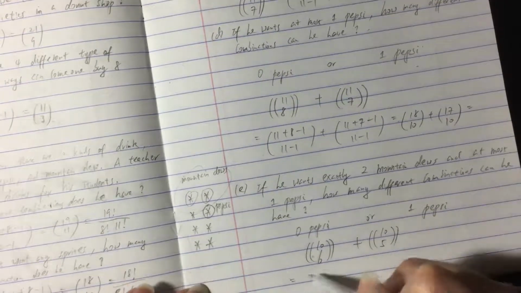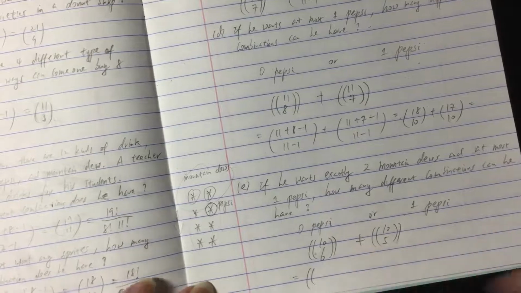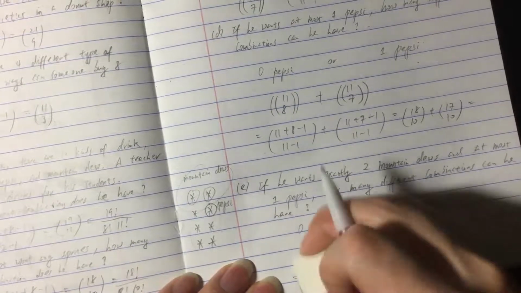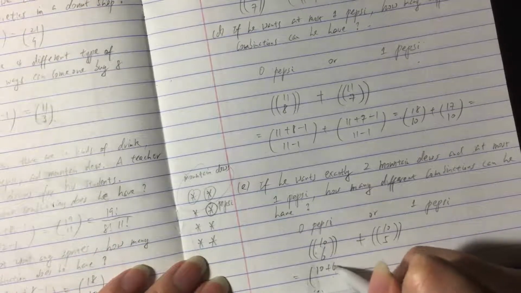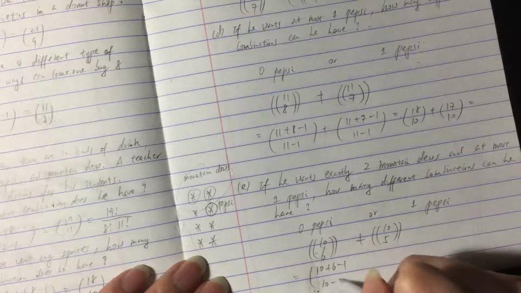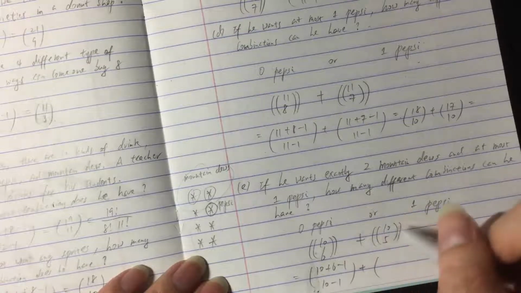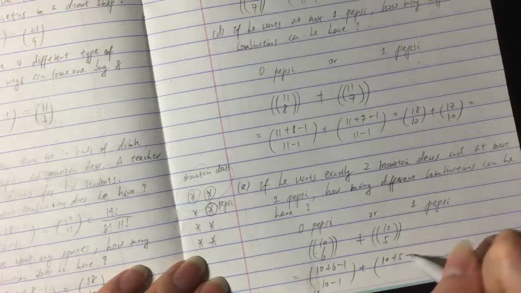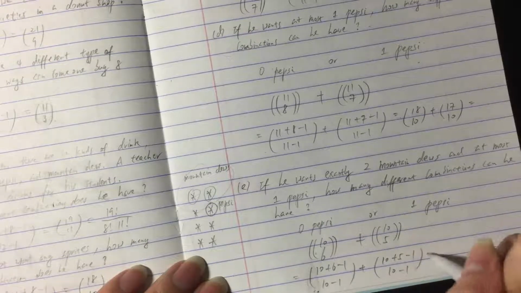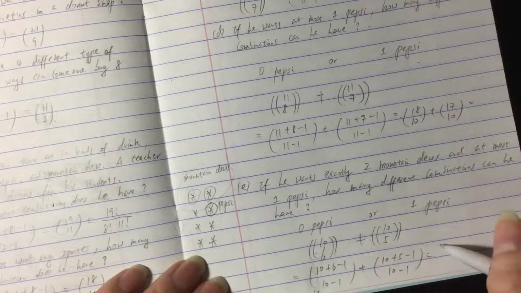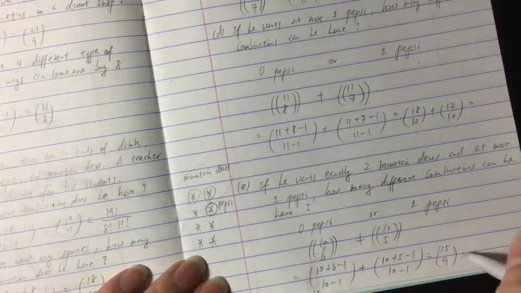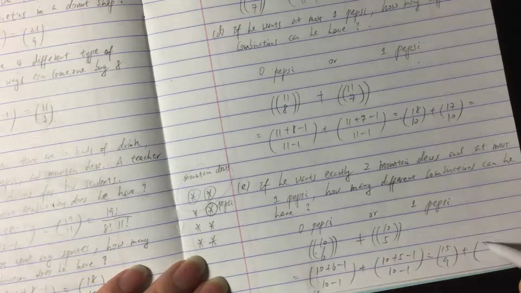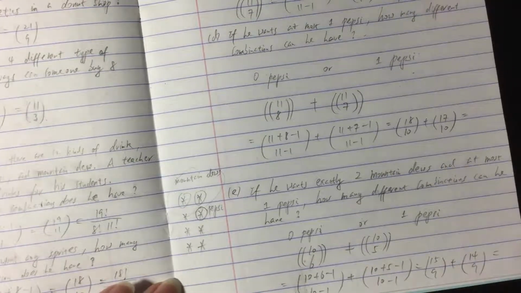Then use the formula. 10 multi choose 6 is the combination 10 plus 6 minus 1, choose 10 minus 1. 10 multi choose 5 is the combination 10 plus 5 minus 1, choose 10 minus 1. Then multiply out. 10 plus 6 minus 1 is 15. 10 minus 1 is 9. 10 plus 5 minus 1 is 14. 10 minus 1 is 9. Then use your calculator, you can get the exact answer.